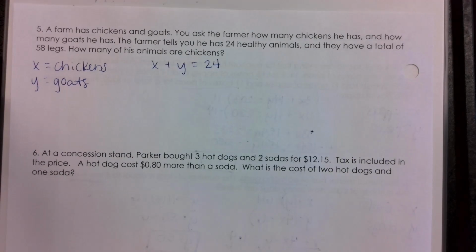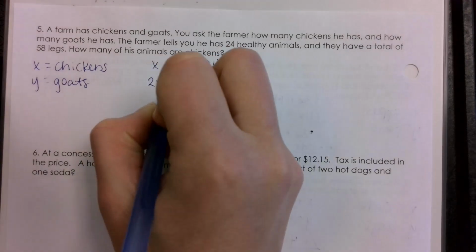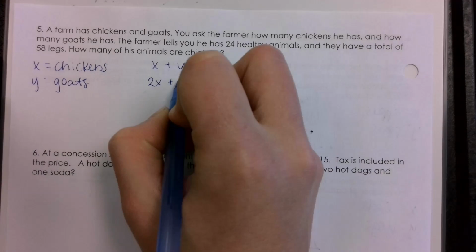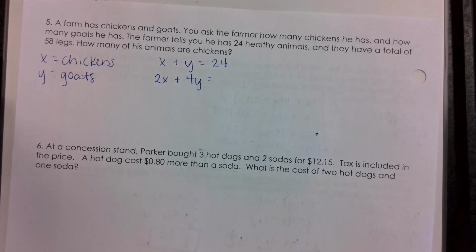Then he tells us he's got a total of 58 legs. Why would we do 2x? Okay, what else? Isn't it so cool?